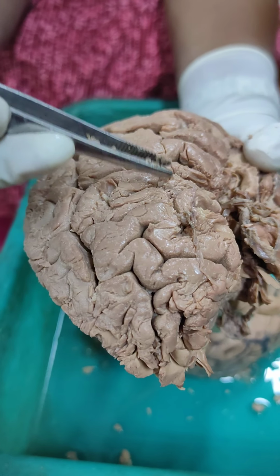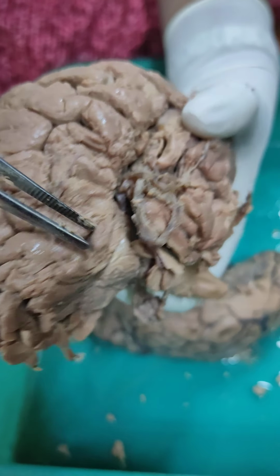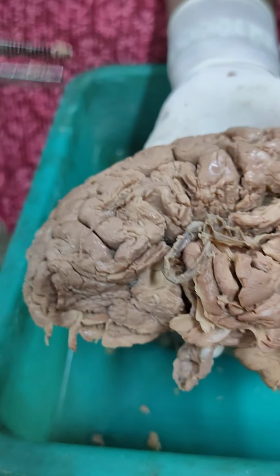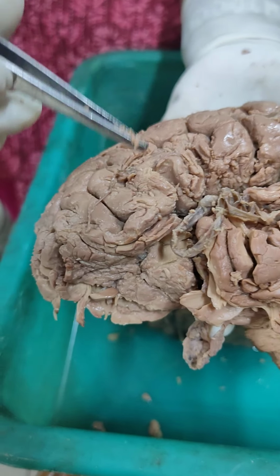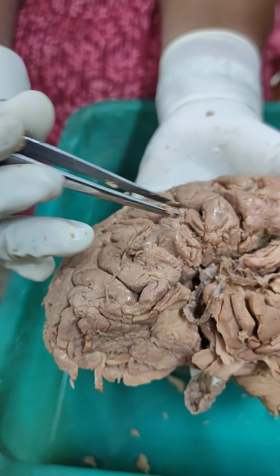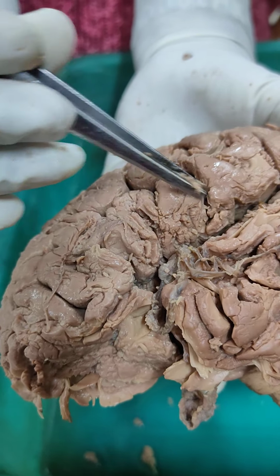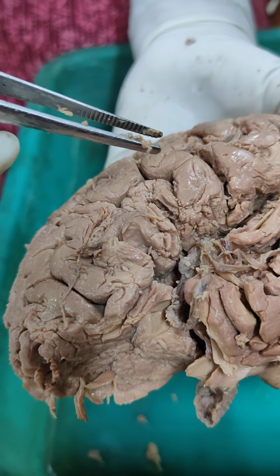An important area, that is Broca's motor speech area, is present in the inferior frontal gyrus. In between the anterior ascending and anterior horizontal rami, there is area number 44, and behind it is area number 45. This is the motor speech area, number 44 and 45.